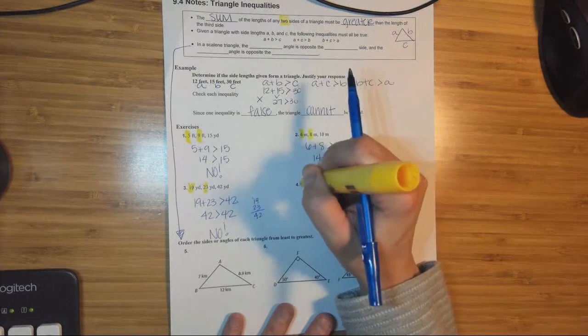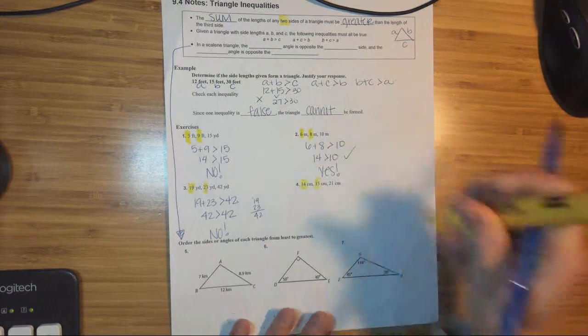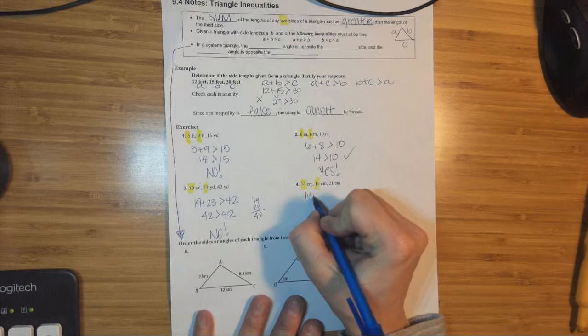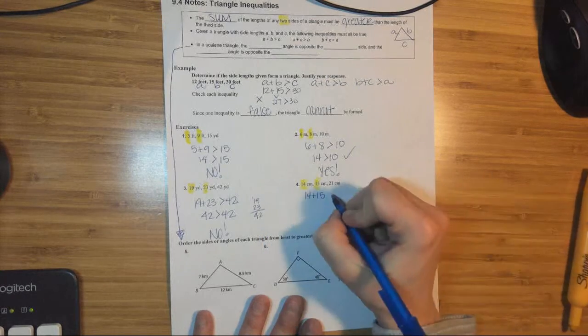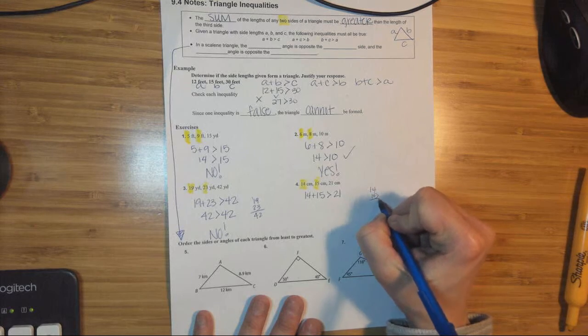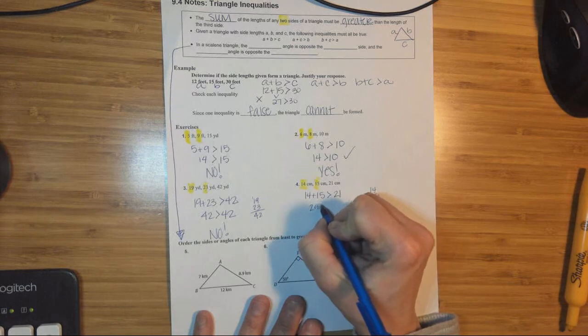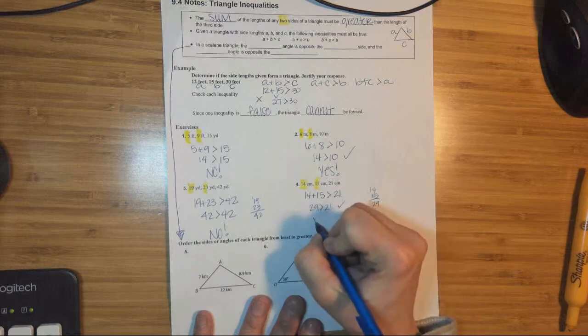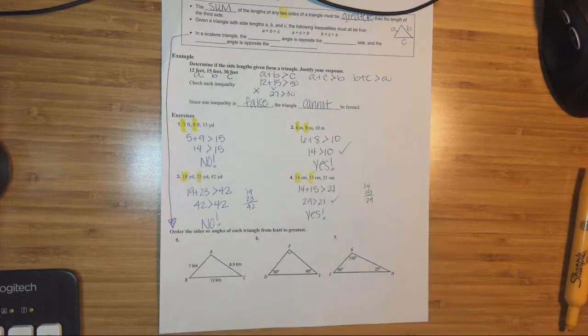Number 4. Got 14 and 15. So 14 plus 15 has to be greater than 21. When I add 14 and 15 together, I get 29. Is 29 greater than 21? Yes, it is. So these will form a triangle.